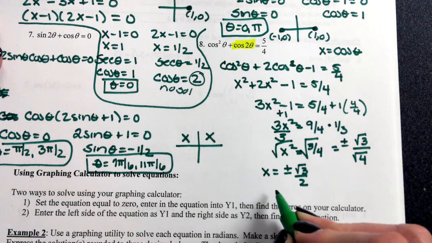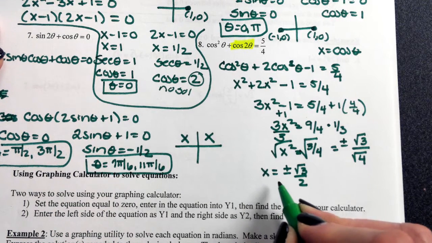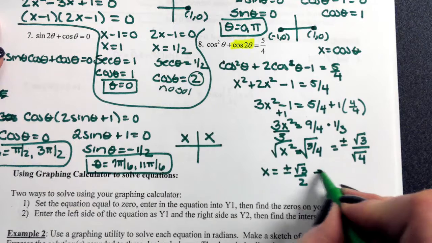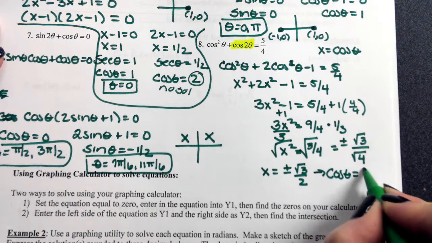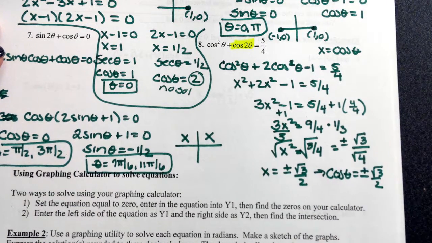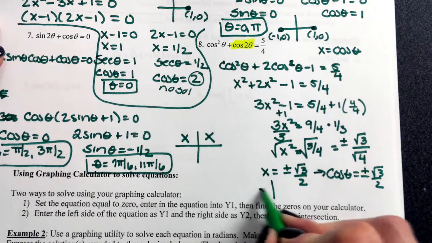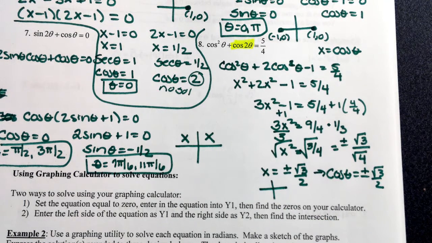So what is x equal to? What did we originally do a substitution for in here? Cosine. So I need to know where cosine is equal to plus or minus square root 3 over 2. Where are you looking? All 4 quadrants. Why is it plus or minus again? Because anytime you do the square root of an equation, you've got to put the plus or minus in front. Remember, if you square a positive number or a negative number, they both could result in a positive answer. That's why you have to remember that plus or minus.